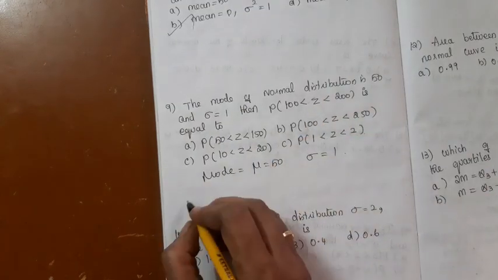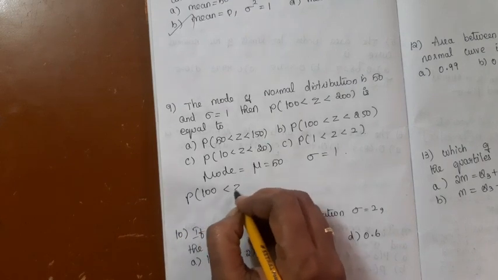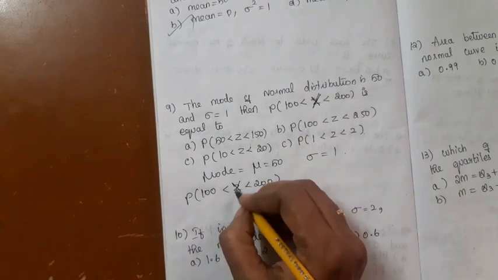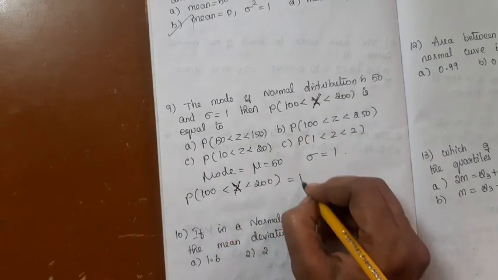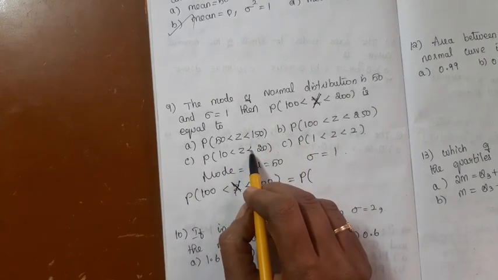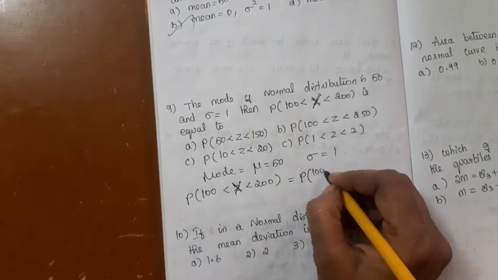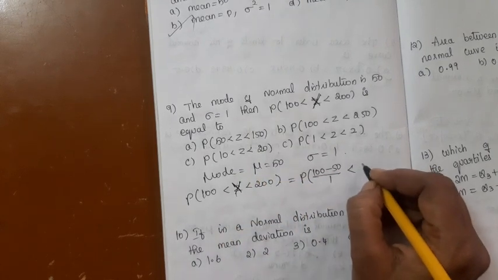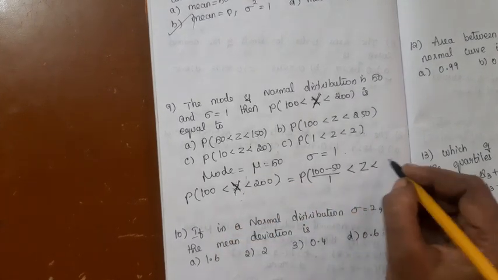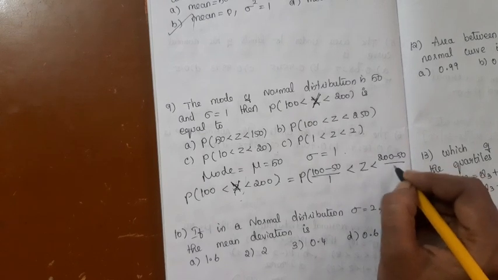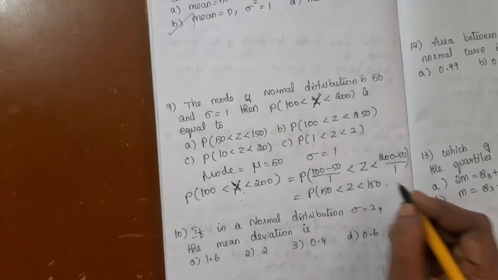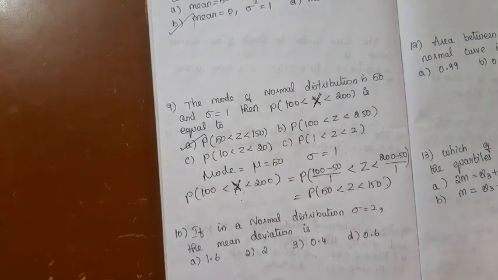Okay. Now, what is the probability of 100 less than Z less than 200? So, this should be X, not Z. 100 less than X less than 200. Let us standardize everywhere because the answers are in terms of Z, the standardized form of X. So, 100 minus mu by sigma less than X minus mu by sigma, which gives Z, less than 200 minus 50 by sigma. So, it is probability of 50 less than Z less than 150. Option A is the right answer.